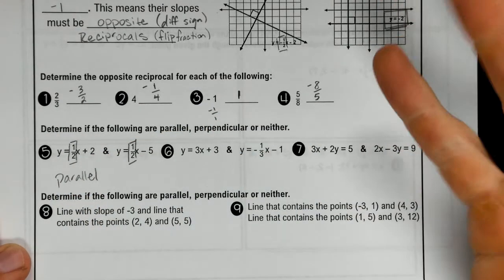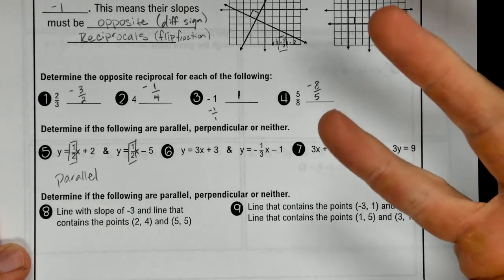Again, if it has the same y-intercept, it's the exact same line. So it can't be parallel to itself. It is itself.